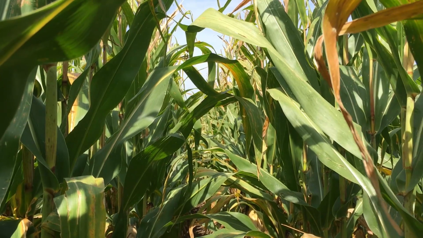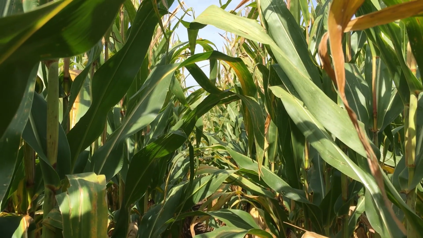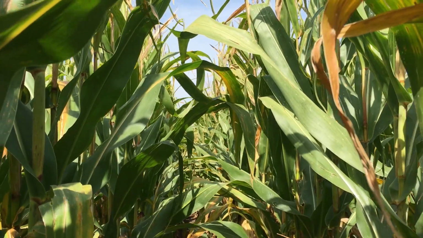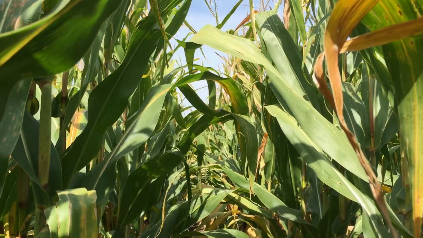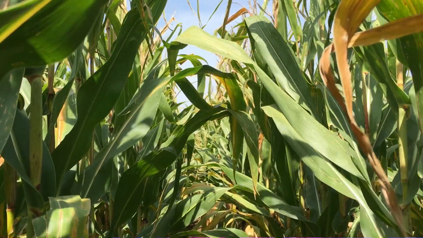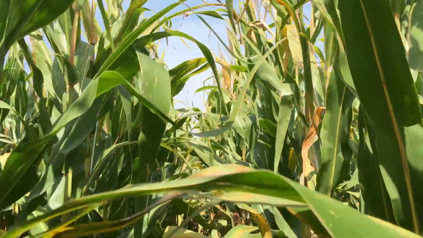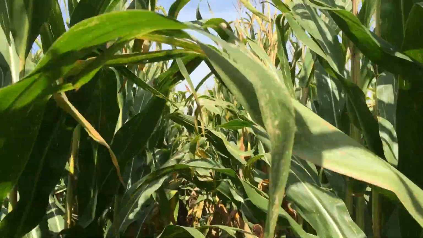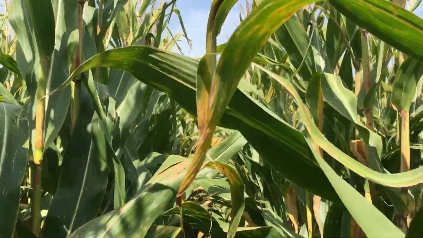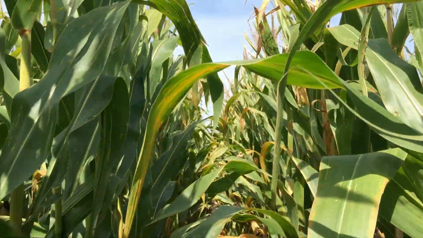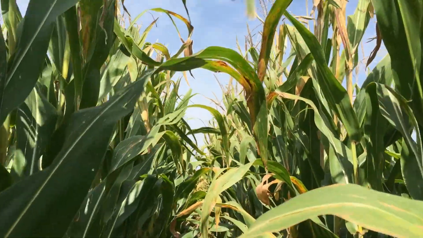Here we are in the field, and we are going to walk from the treated to the untreated down the row. Take note of the greenness towards the top of the canopy and how that changes. Still pretty good here.